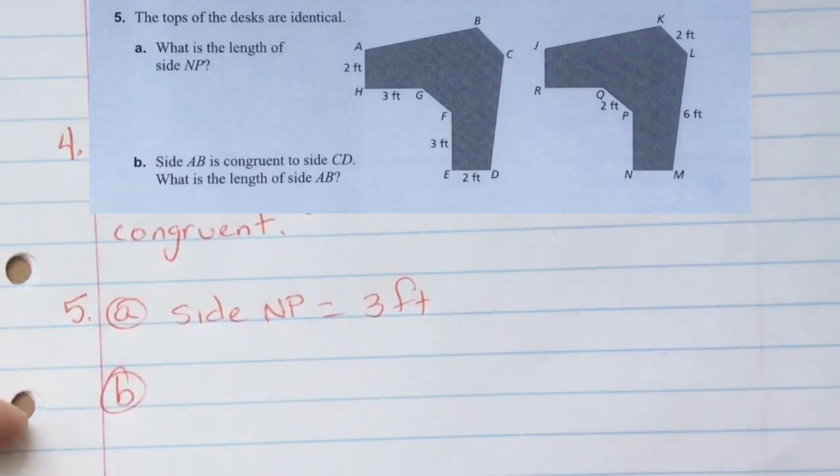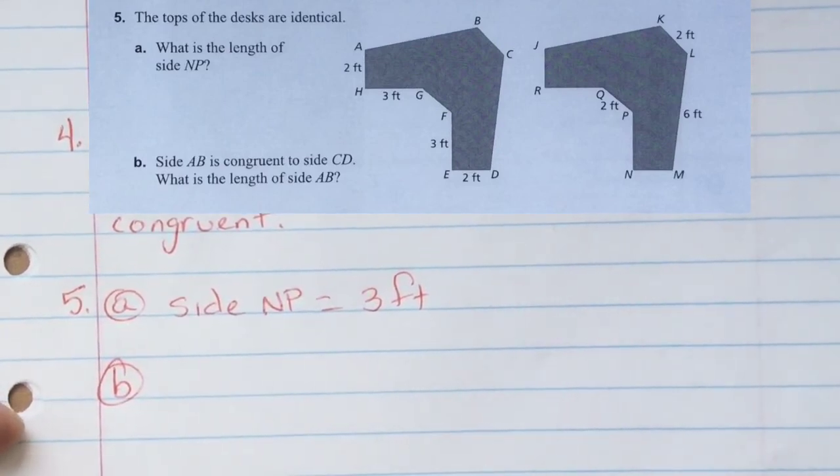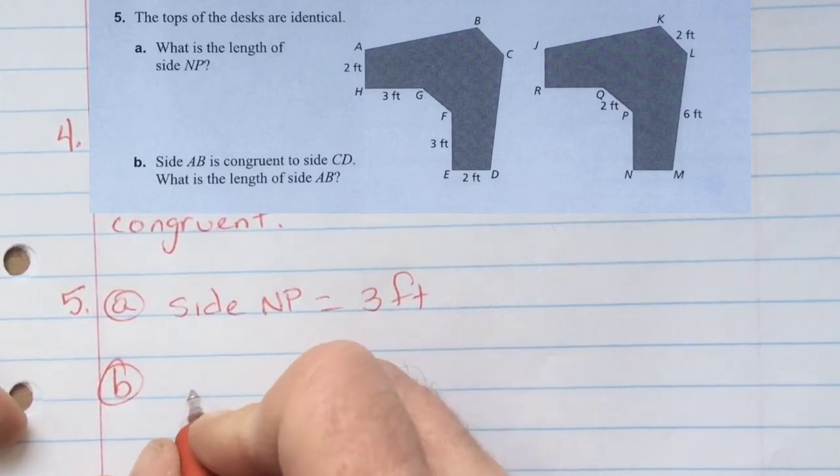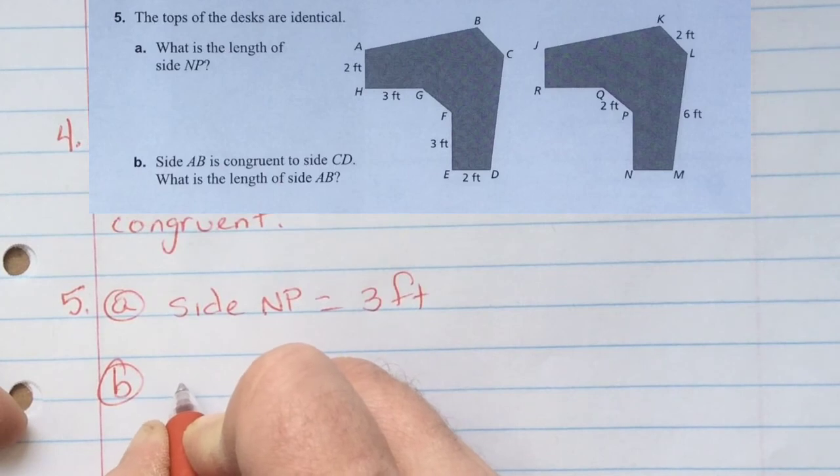5B, side AB is congruent to CD, it says. So AB, yep, CD, got it. What is the side length of AB? Well, if AB is the same as CD, we can't tell because they don't tell us either of those. Unless we look at the other figure. CD corresponds to LM. And LM is 6 feet, which means that CD is 6 feet. And it already told us side AB is congruent to CD. So all of those are 6 feet.